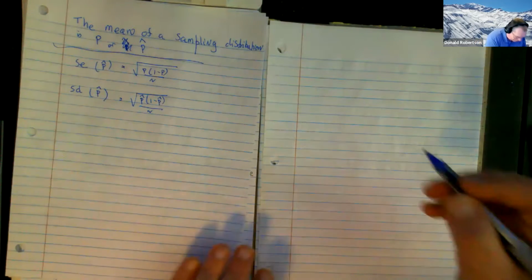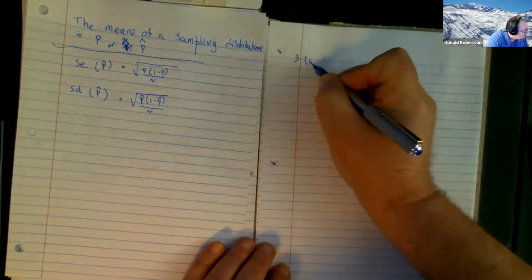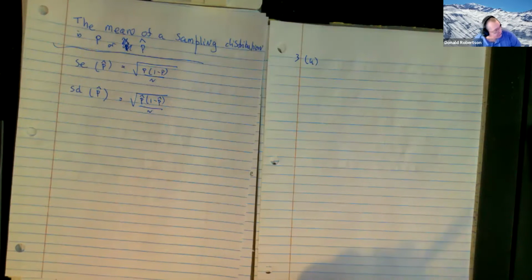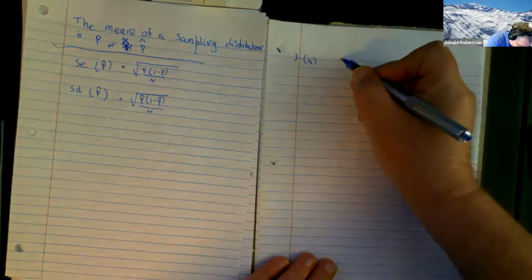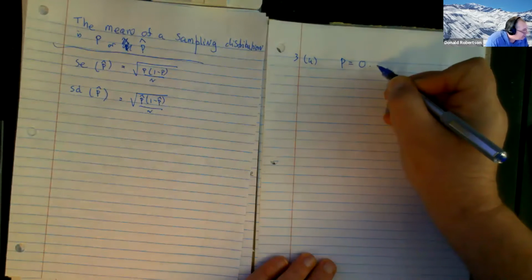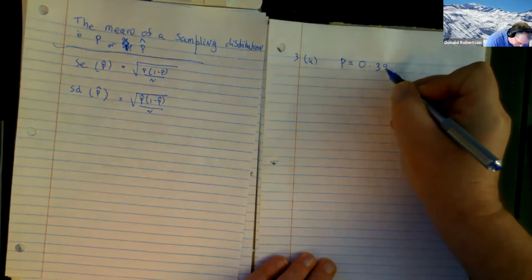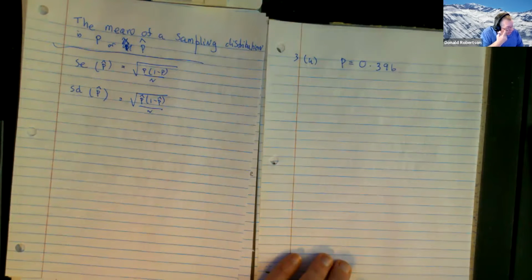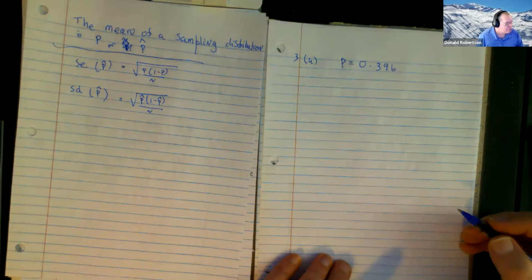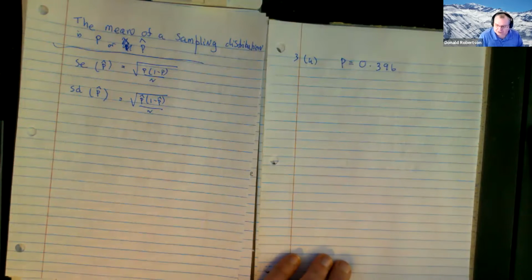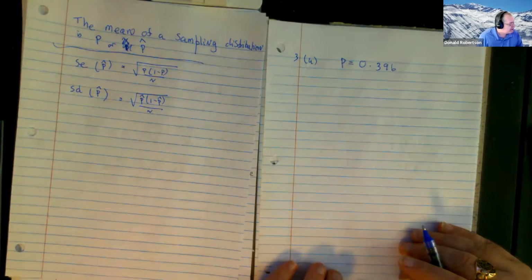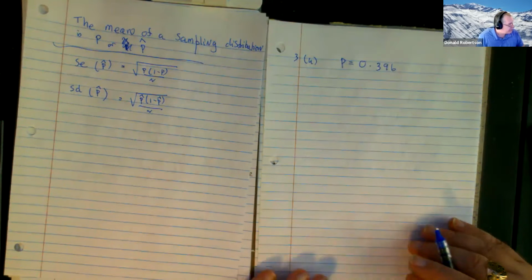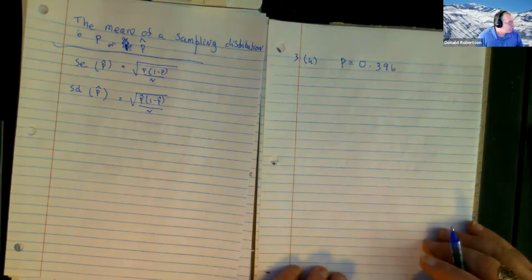In question 3A, a recent study has shown that 39.6% of Americans are obese. I'm turning that into a decimal because we need to use decimals in the calculations. A large medical clinic would like to estimate the percentage of these patients who are obese.